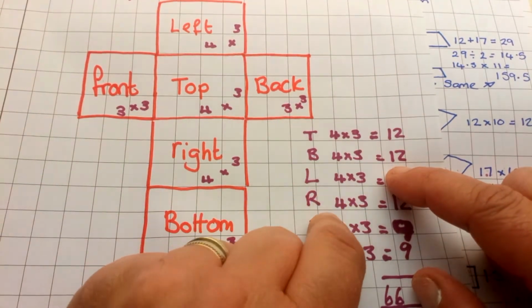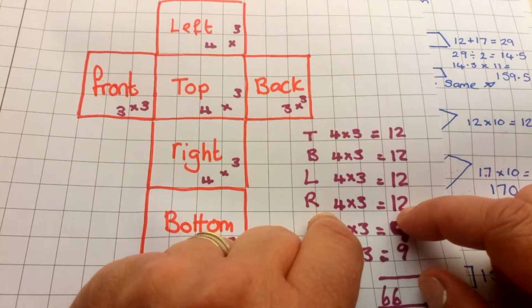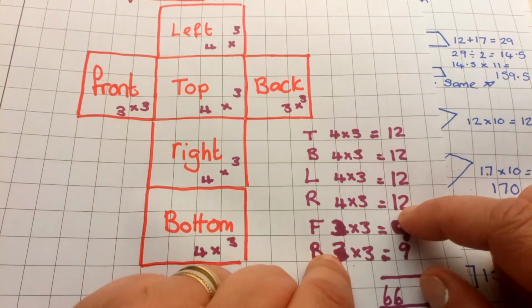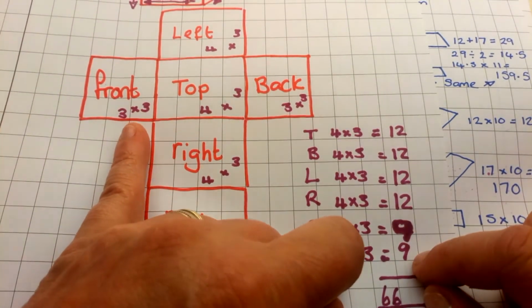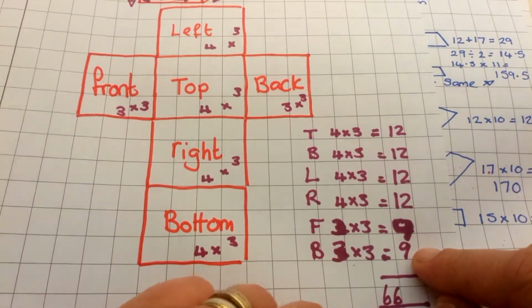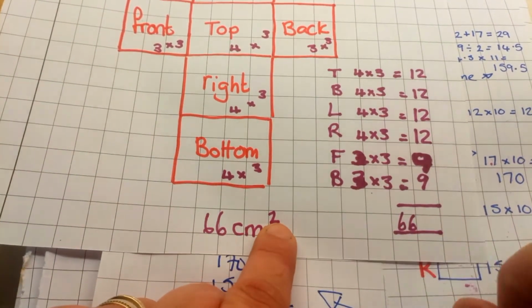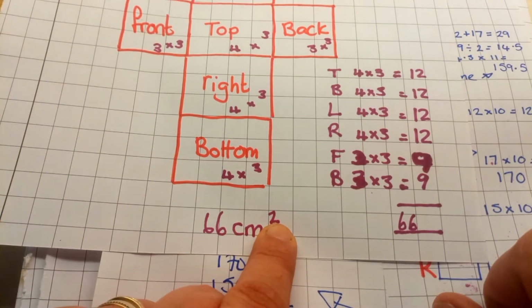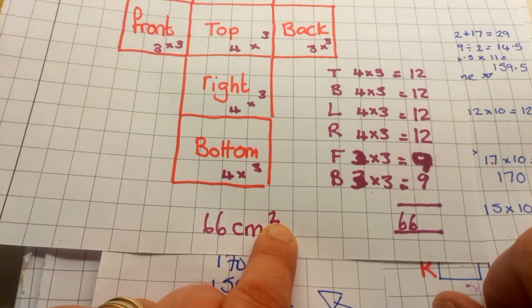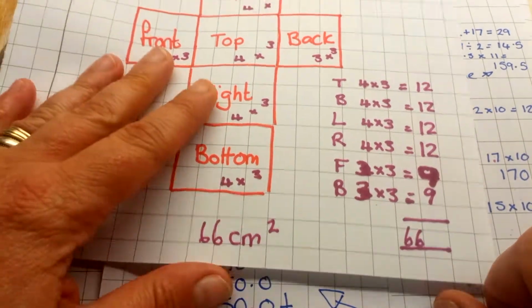In this case, the left and the right side are also that measurement, and the front and the back are slightly different because it's a square face. So you work out the area of each, you add it up, and then it's centimetres squared because it's area. With volume it's cubed, but with area it's squared.